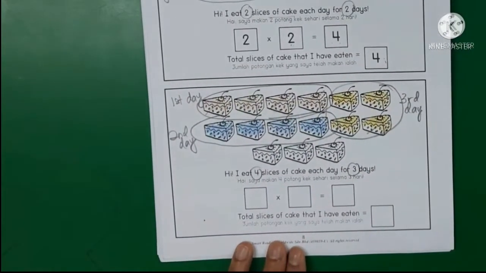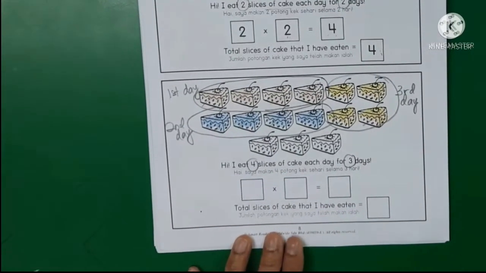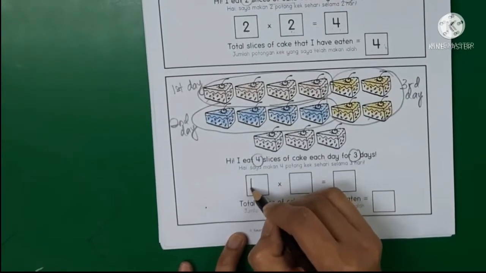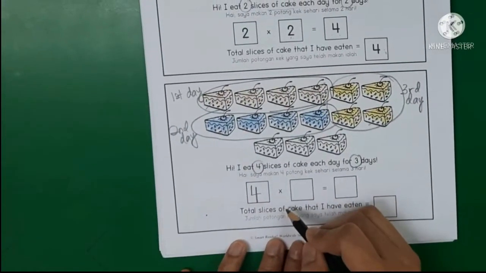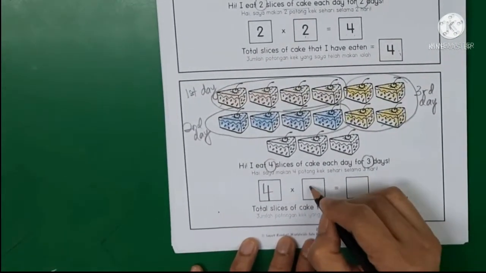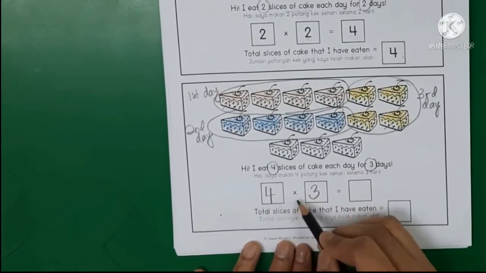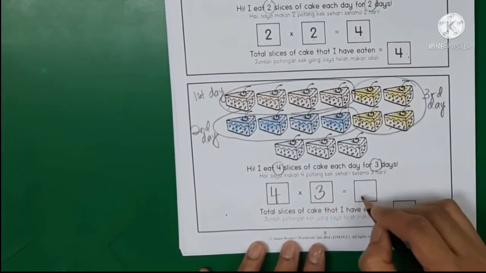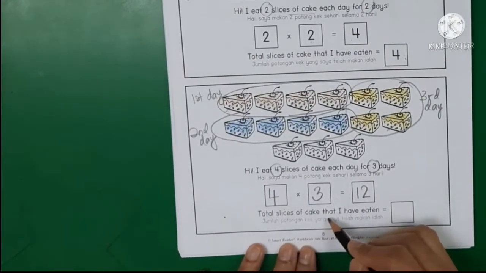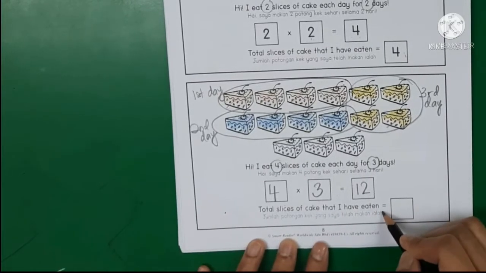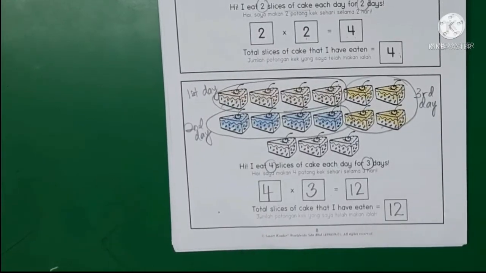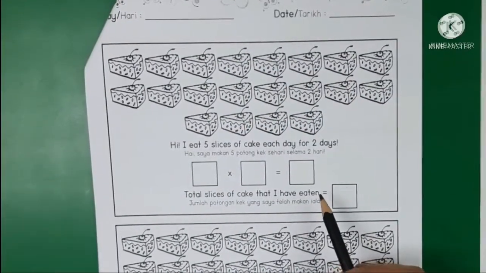Therefore, I ate how many slices of cake in a day? 4. And I ate 4 slices of cake for how many days? 3 days. So 4 times 3 equals 12. Total slices of cake that I have eaten equals 12. Good job. Let's try another exercise.